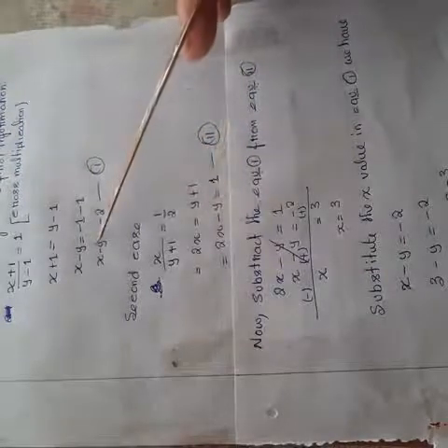Now when we look at the variable y, in our second equation we have minus y, and here also minus y, so we don't need to make any further calculations. We can directly subtract equation 1 from equation 2.